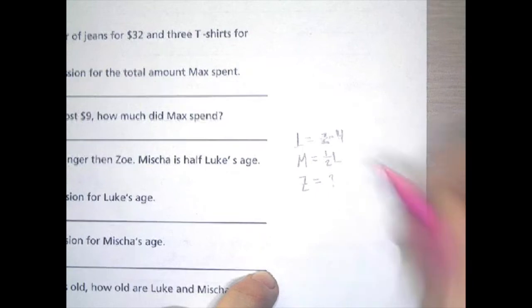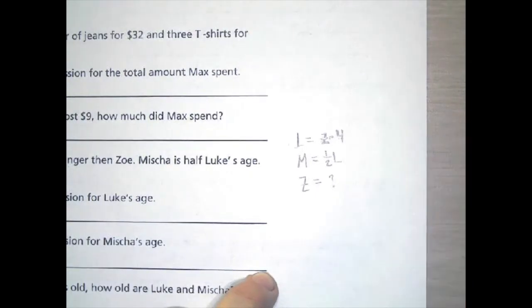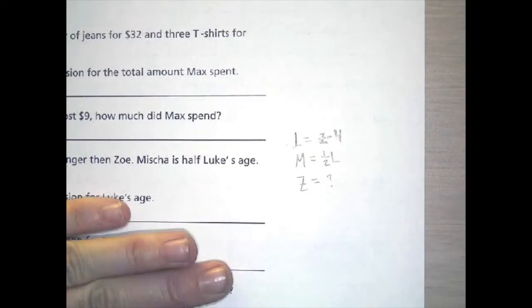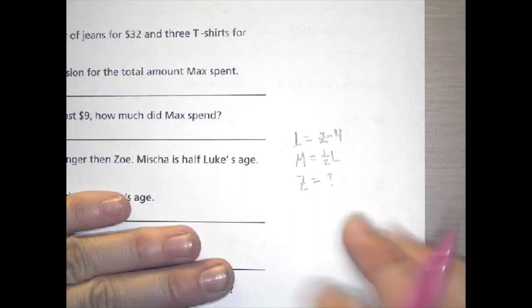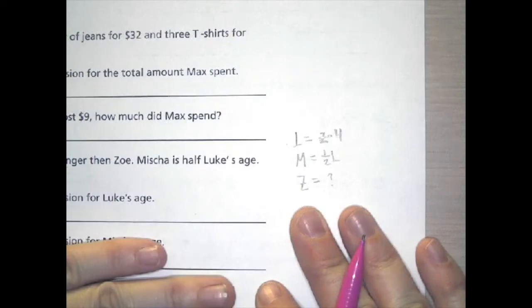What do we know about Zoe from this story problem? Nothing. No idea what Zoe is. Later it's going to tell us, and we're going to start to plug it in. But right now, before I read A, B, C, do I know anything about Zoe?